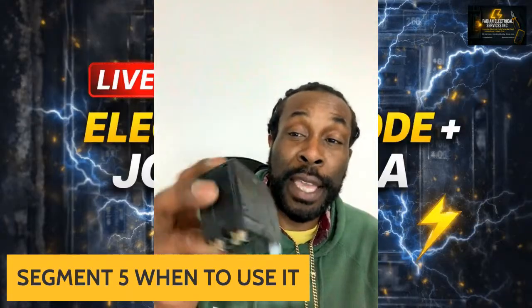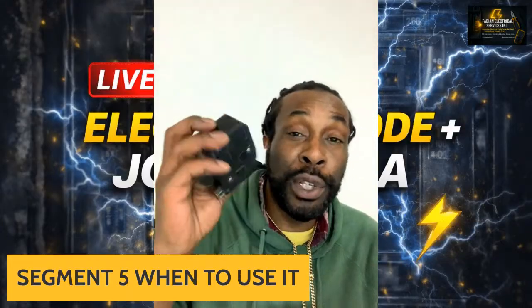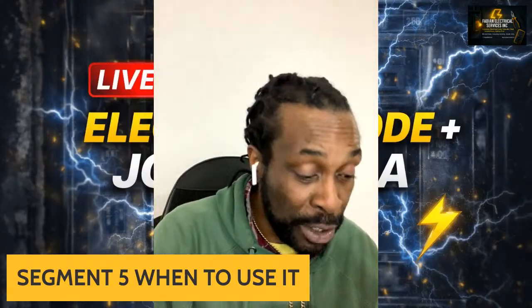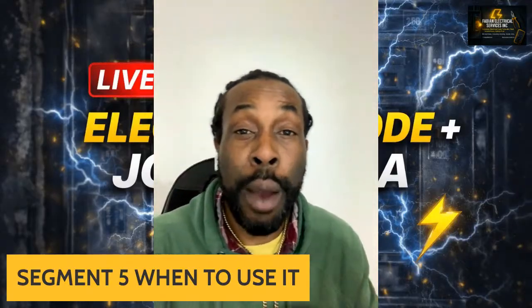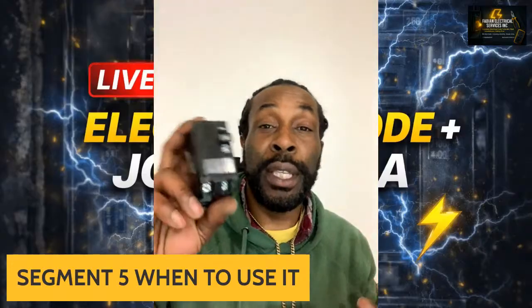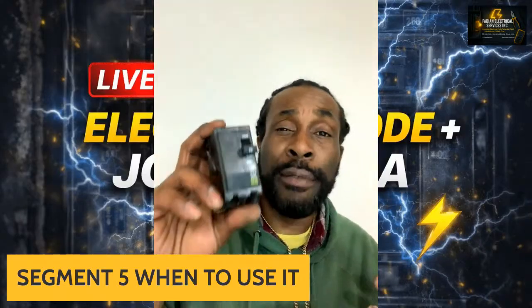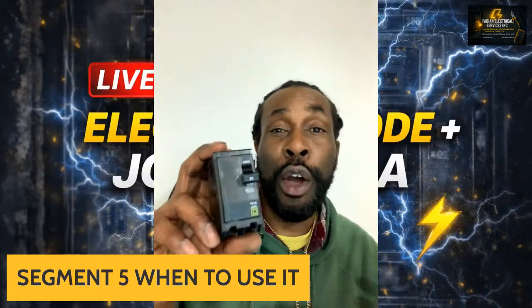Again, a 20 amp 2-pole, so improper wiring can cause you to fail inspection. When I say improper wiring, this is only designed to have a minimum of a 12-2 gauge wire on it.